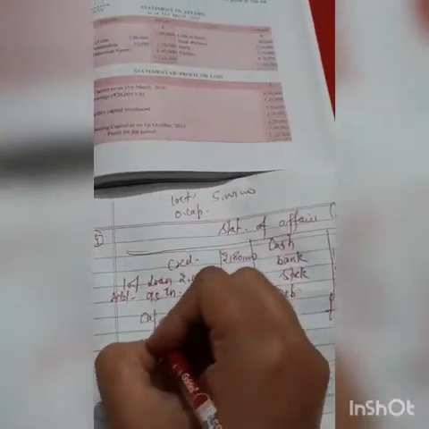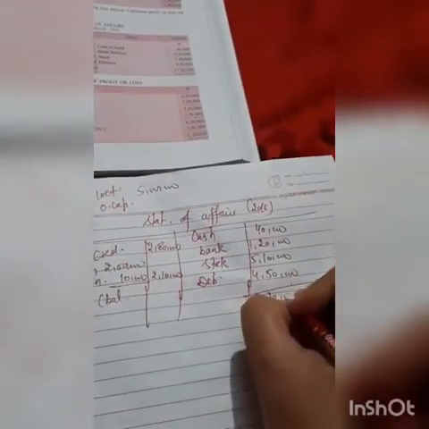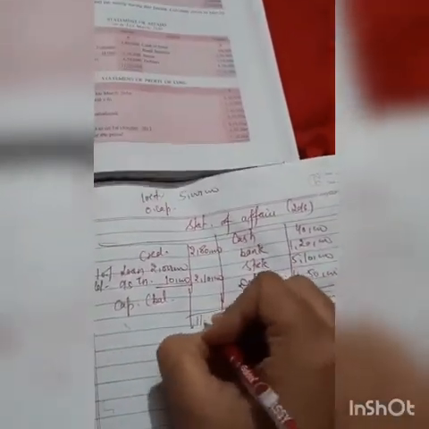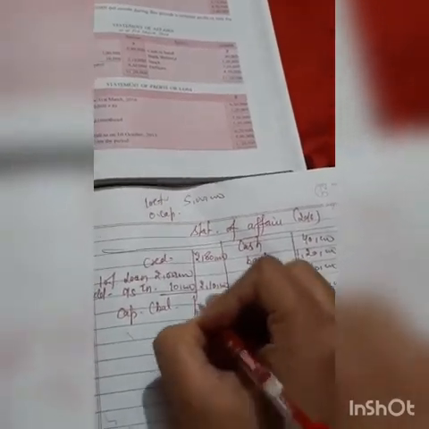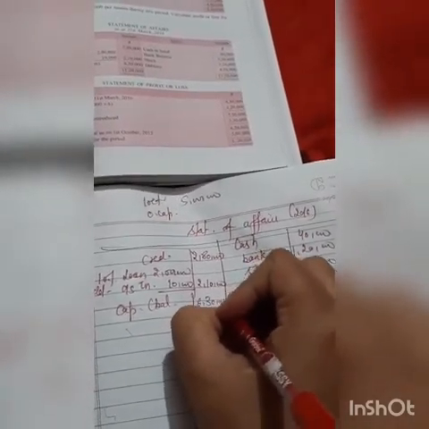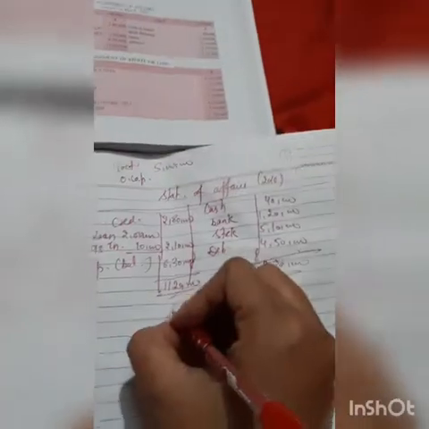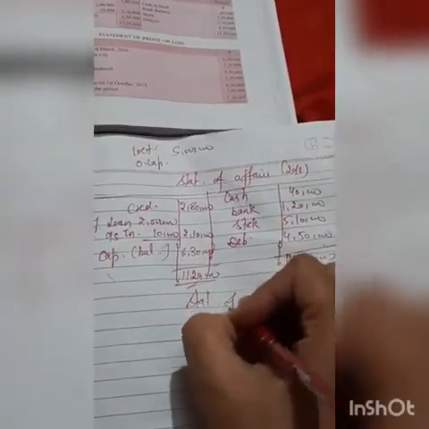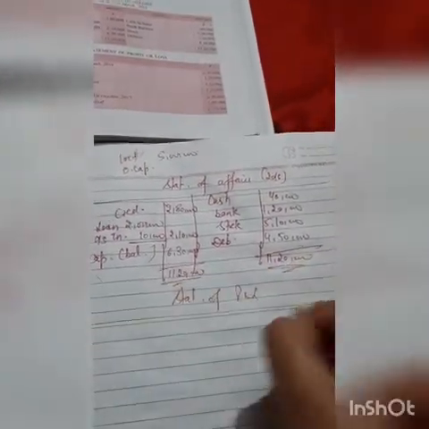So find out the balancing figure as closing capital. Here the total is 1120. So obviously this is also 1120. The balancing figure is known as capital 630. Now prepare the statement of profit and loss.